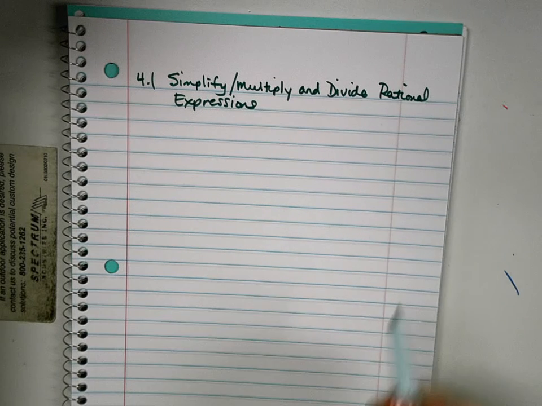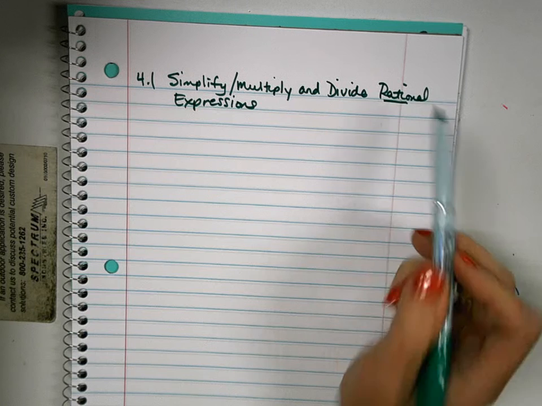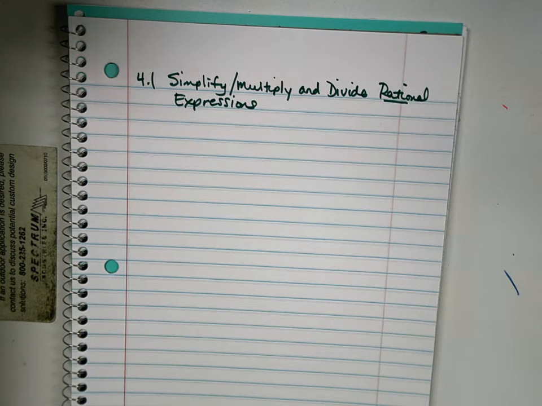You'll notice that in rational, you have the word ratio, and a ratio will look like a fraction, right? So these are going to be things that have fractions in them. And we just need to review all the rules, and you need to know that the rules are the same whether there's letters in there or not. It's the same rules, okay?